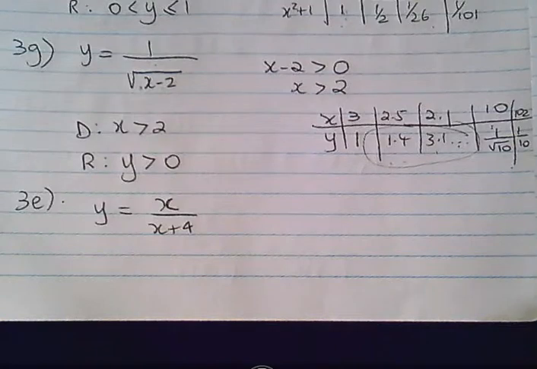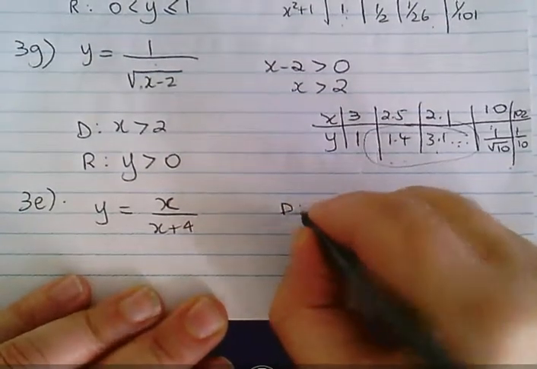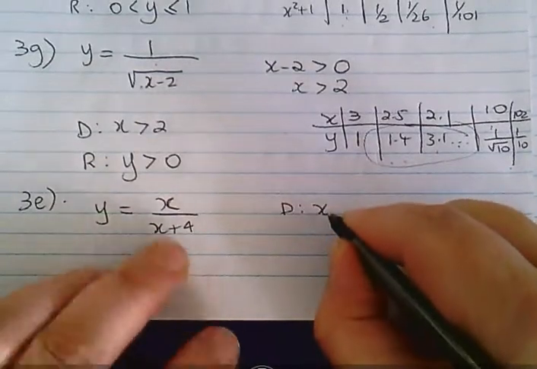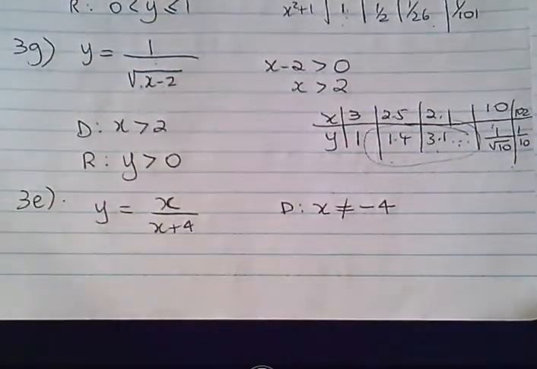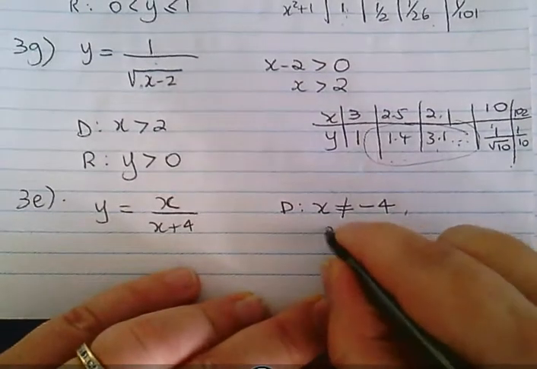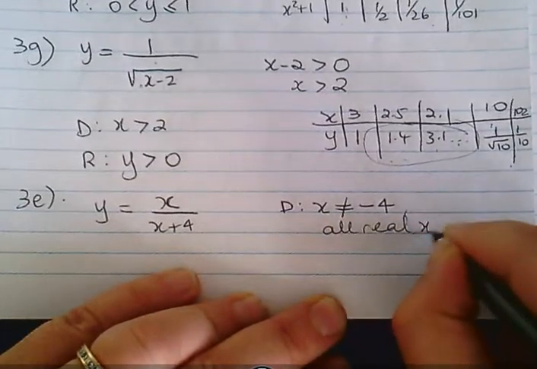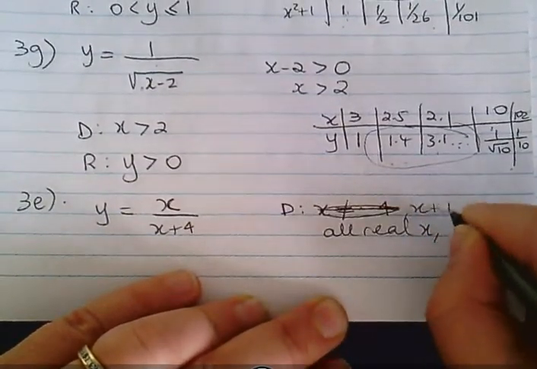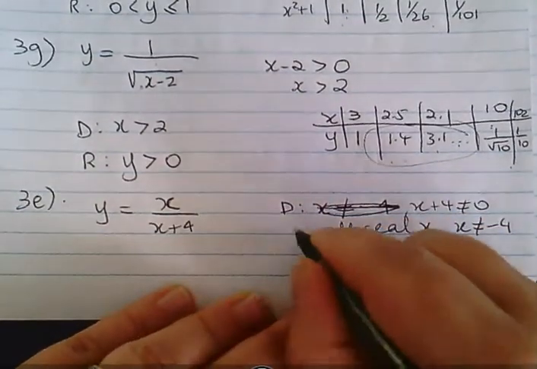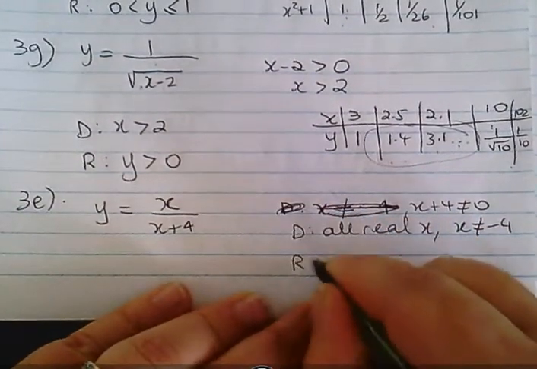y equals x over x plus 4. All right, immediately what can you see? x plus 4 can't equal 0, so x can't equal -4. Then you ask the question, all right, so our domain is all real x, where x can't equal -4. So we had x plus 4 can't equal 0. There's our domain. Now our range.